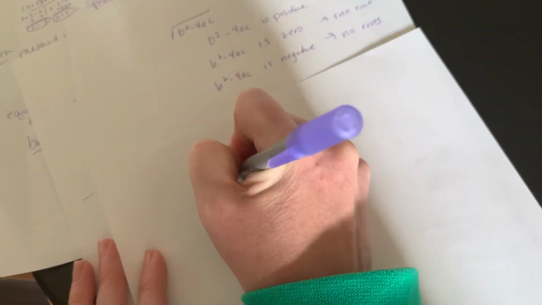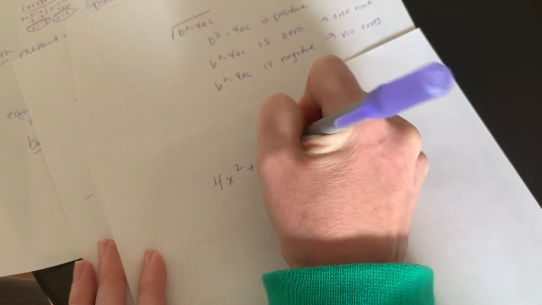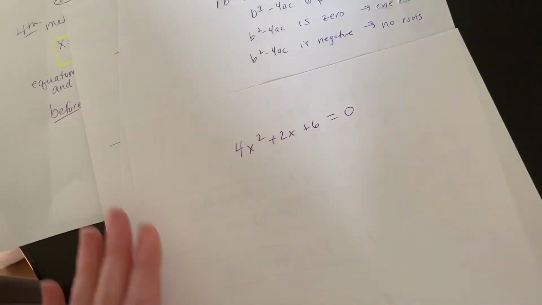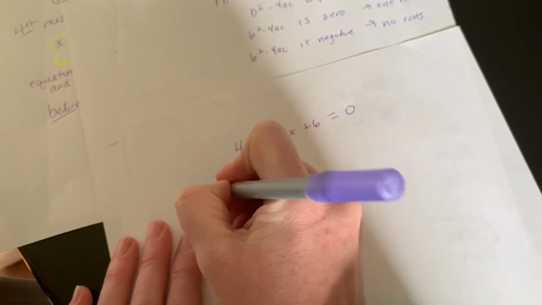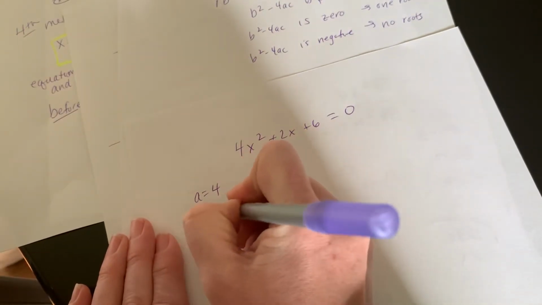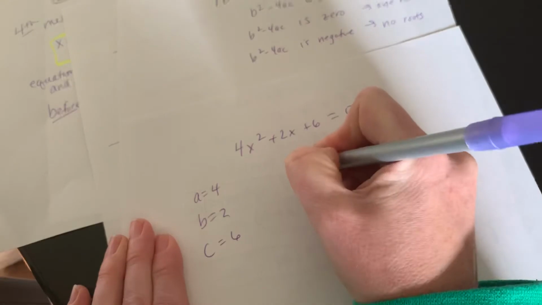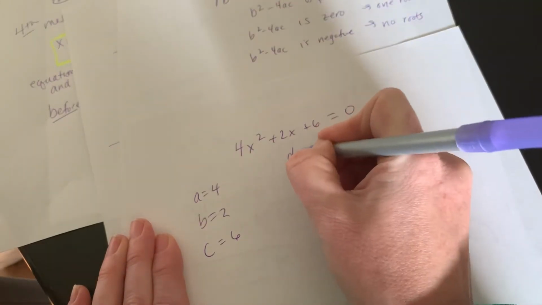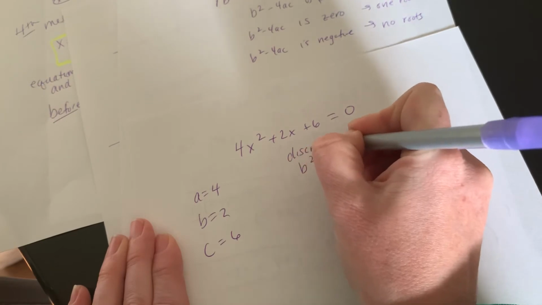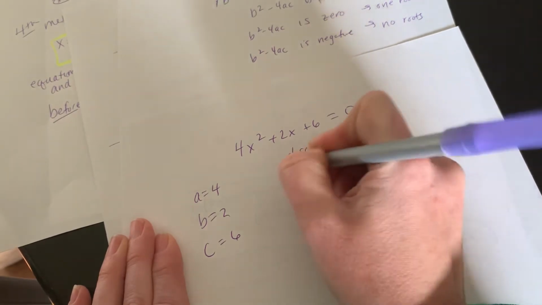And one more, 4x squared plus 2x plus 6 equals 0. So I just want to know how many roots there are, not what they are. I still need to identify A, B, and C. So we're going to figure out just this part of the formula, just the discriminant. That's what that's called, okay?